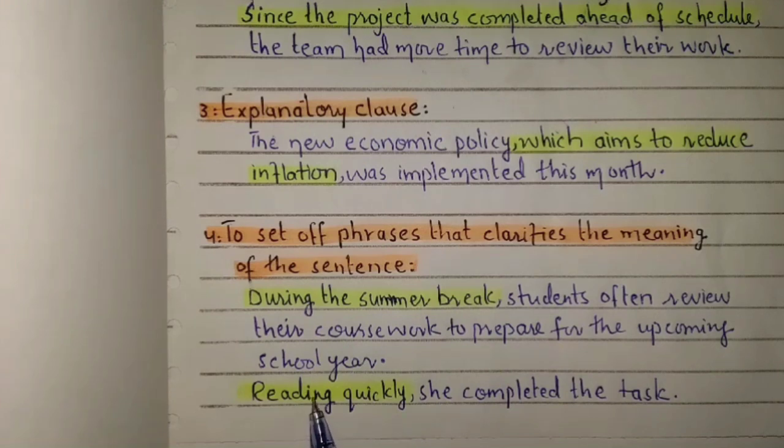Second example is reading quickly, she completed the task. Now this sentence can also be written as she completed the task by reading quickly. Okay, but instead of writing like that, we have set off phrases. Setting off phrases means we have emphasized our sentence.